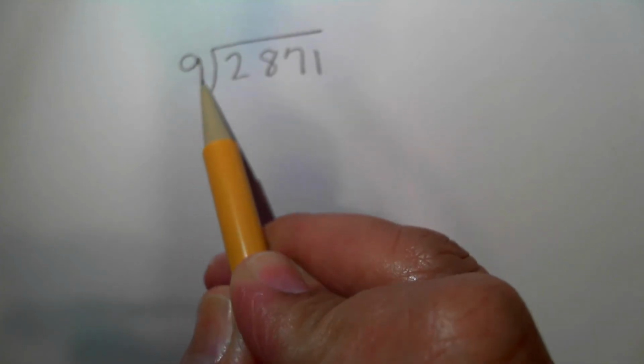Let's say you have the number 2,871, and we're going to divide 2,871 by 9. Let's say that that's what we're doing. It's a little blurry there, but you can kind of see it. 2,871. All right, so we have 2,871 being divided by 9.